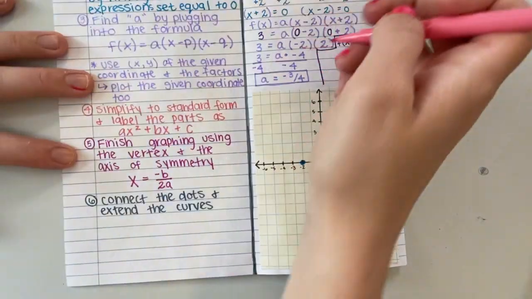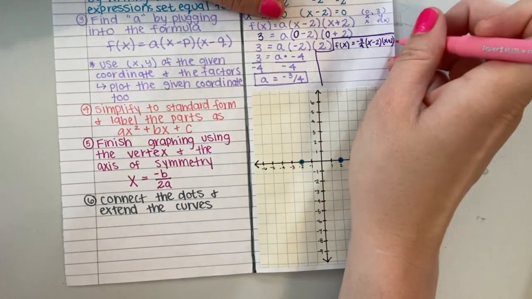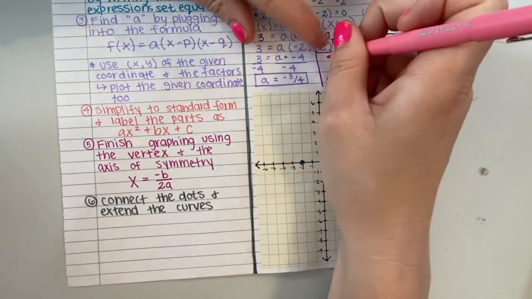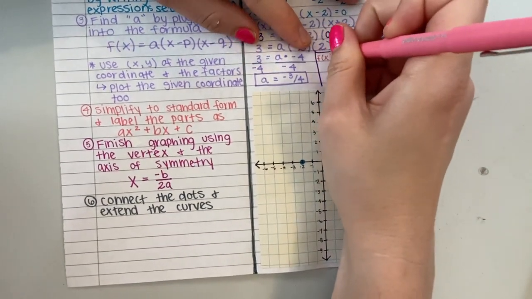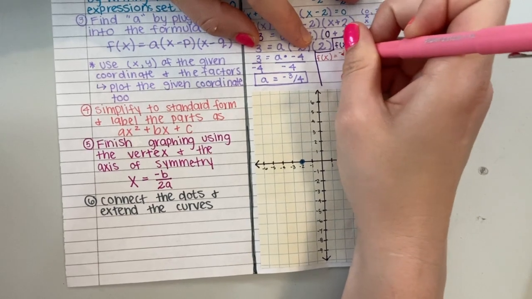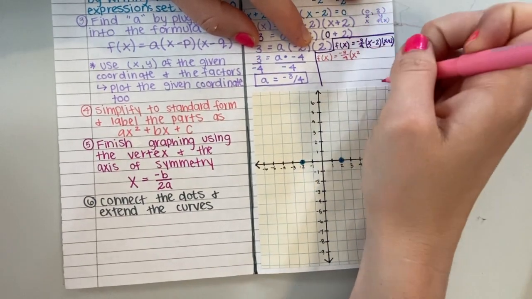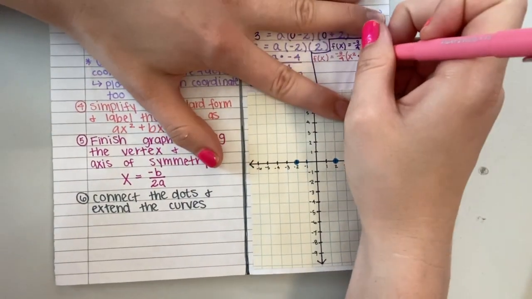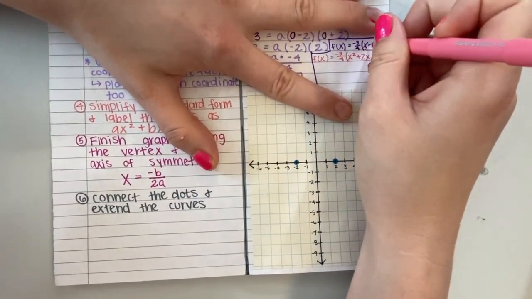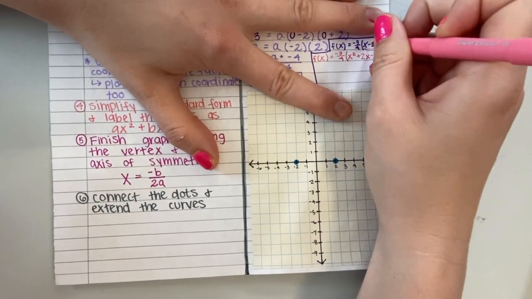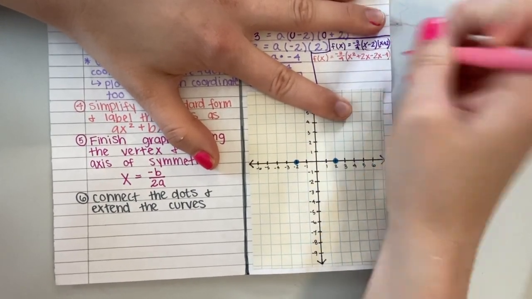I'm going to start with what's in parentheses, and I'm going to do x times x. So let's bring this down here. We have f of x equals -3/4, and then in our parentheses, we've got x squared plus 2x, -2 times x, minus 2x, minus 4.